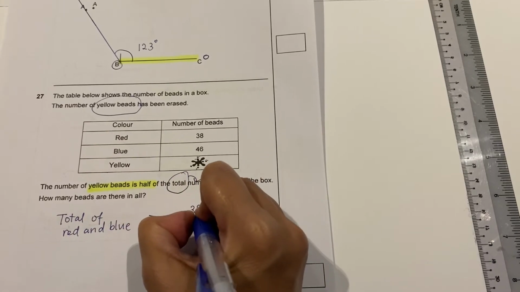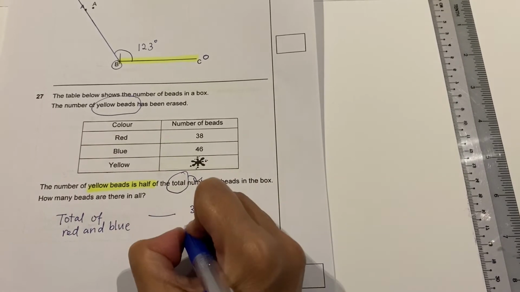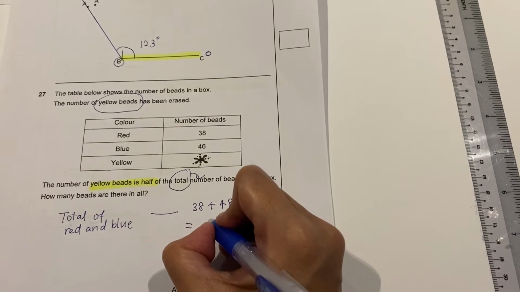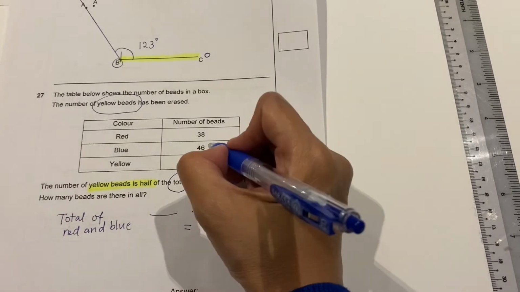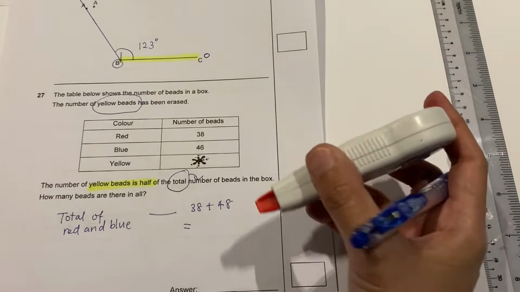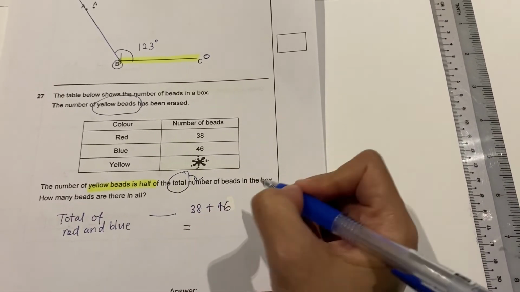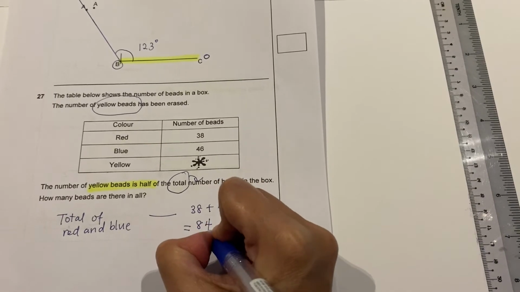So that's 38 plus 46, sorry, it's not 48, it's 46. So your answer is 84.